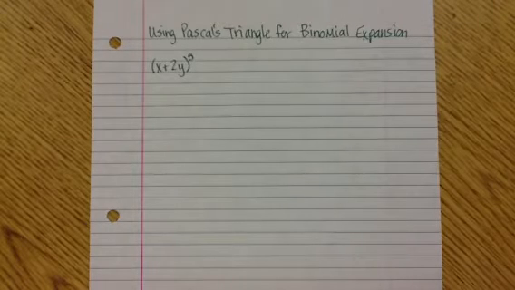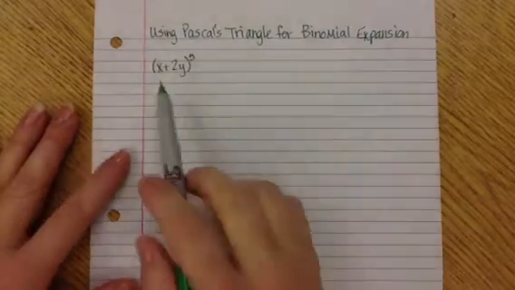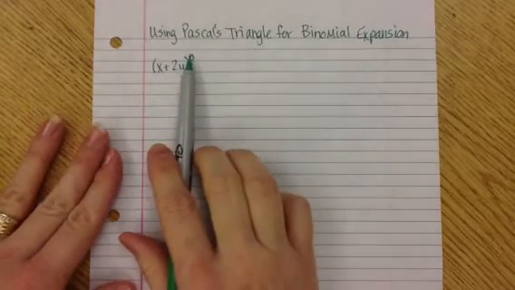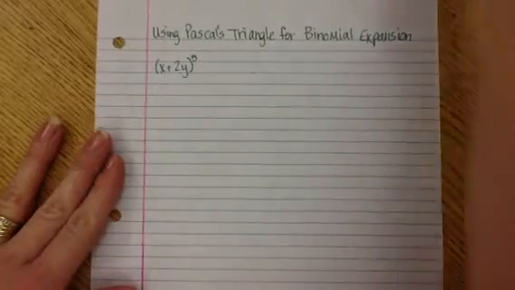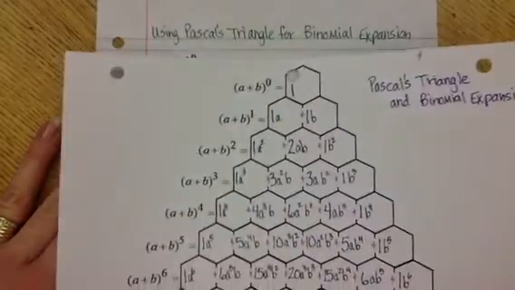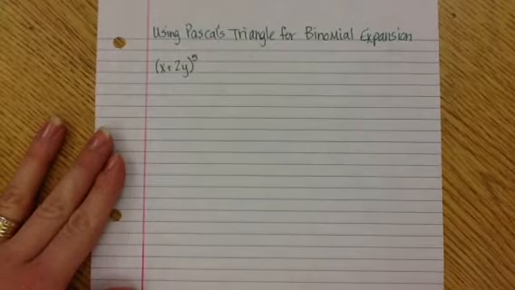What we're going to do now is use Pascal's triangle to expand a couple of binomials so you can see how that triangle works to help you raise x plus 2y to the fifth power. Now if you have your Pascal's triangle chart that we just filled out a minute ago, you can use that as reference, but chances are you're not going to just carry that with you wherever you go.